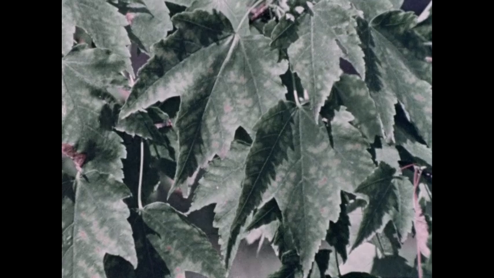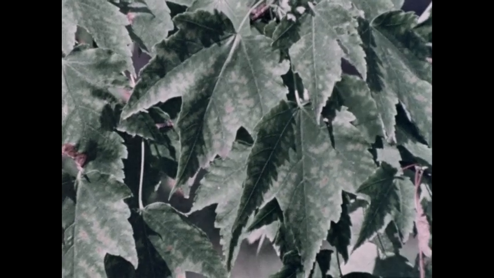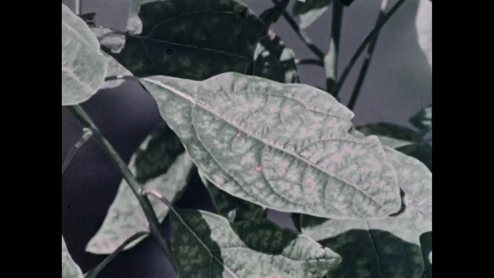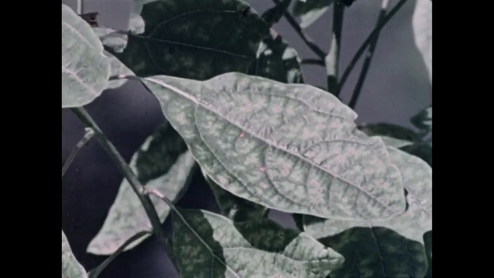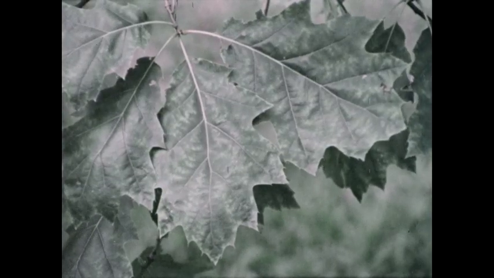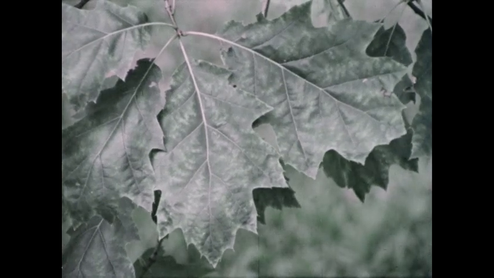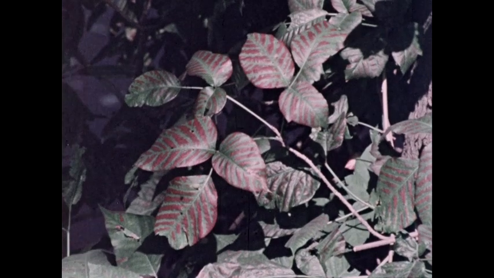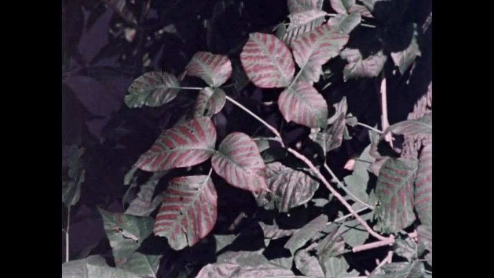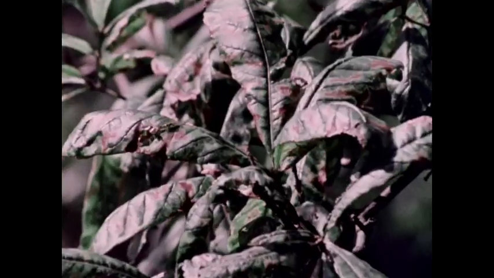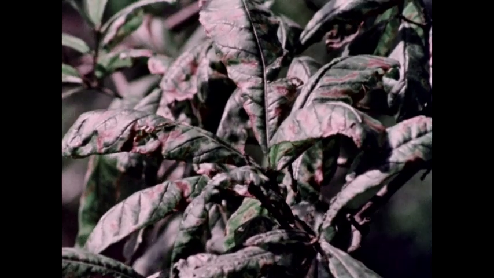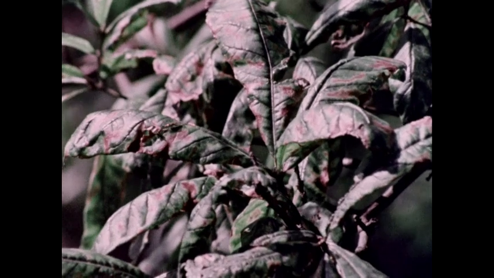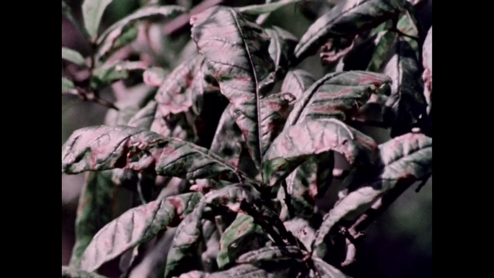Other species show interveinal chlorosis and necrosis, such as red maple, sassafras, black oak. Some species, such as poison ivy, show a pigmentation change which would not be expected in midsummer. Exposed to fluoride released a quarter of a mile away, shingle oak shows a downward cupping of leaves with irregular necrotic areas.